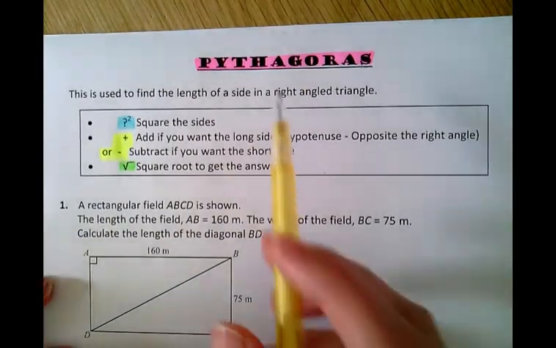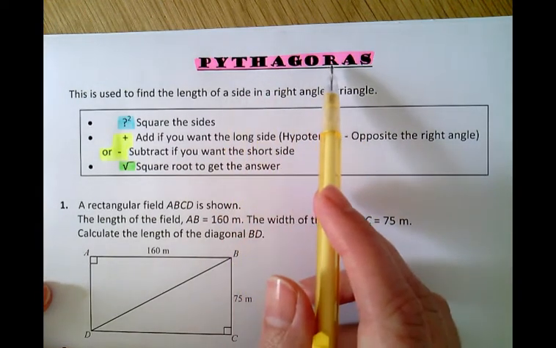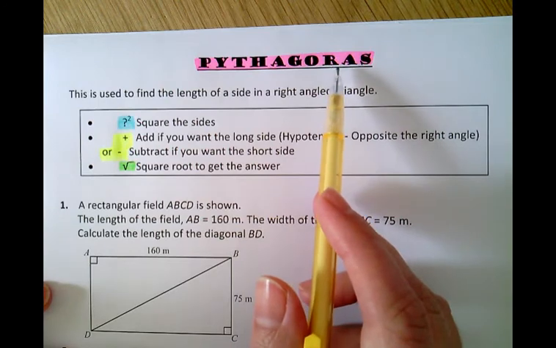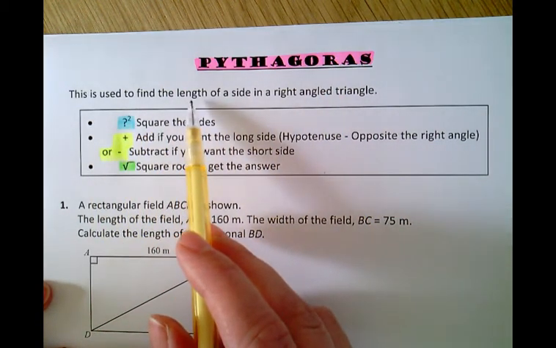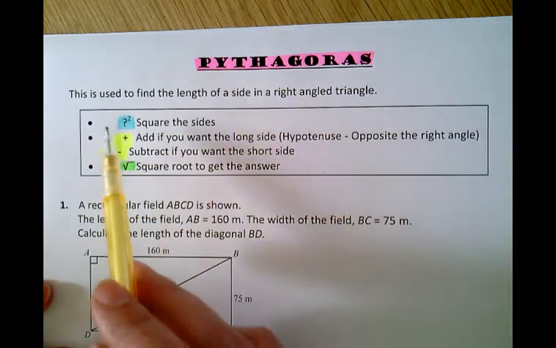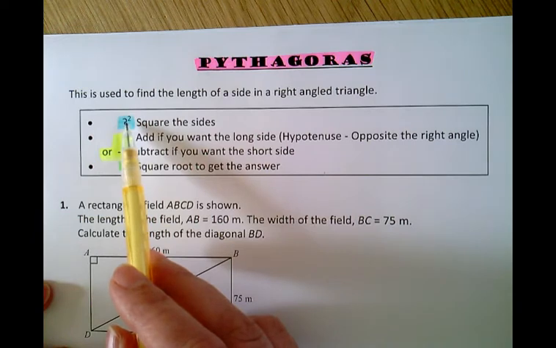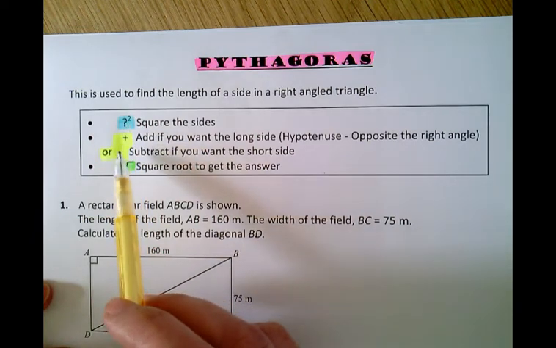This video is on Pythagoras' theorem. So Pythagoras is the name of the man who discovered all of this, and it's all to do with finding the length of a side in a right angle triangle if you know the other two sides. So you square the two sides that you do know, then either add or subtract depending on whether you're looking for the long side or the short side.